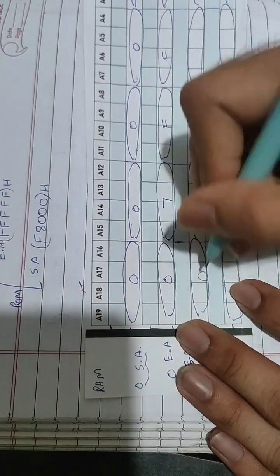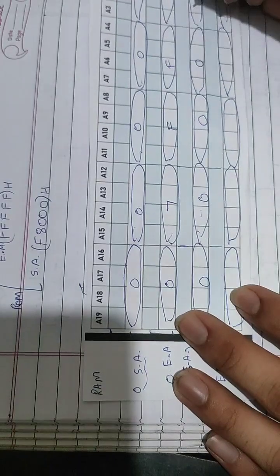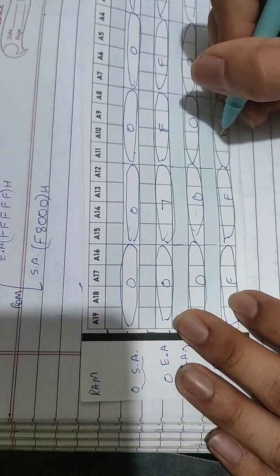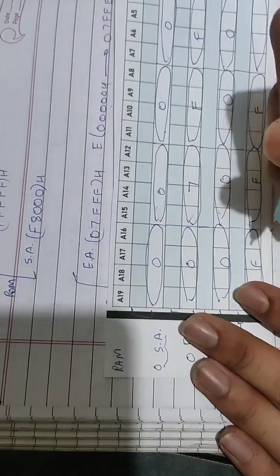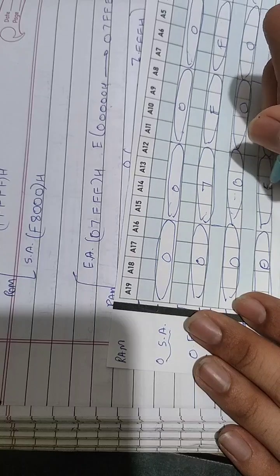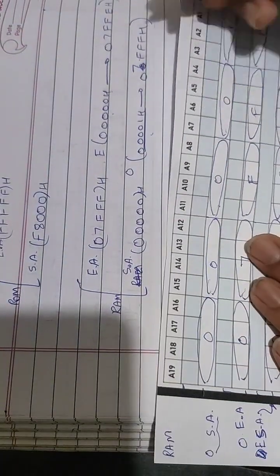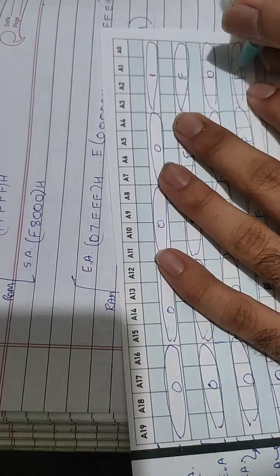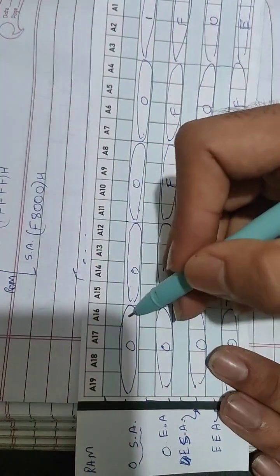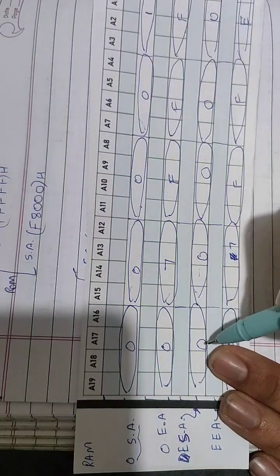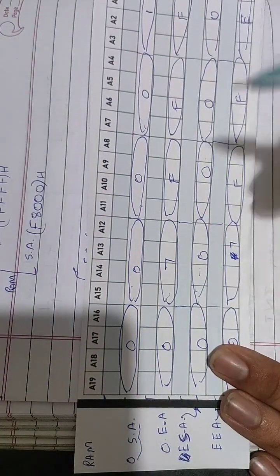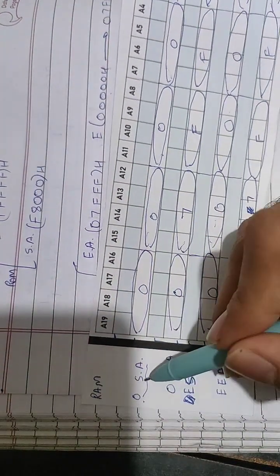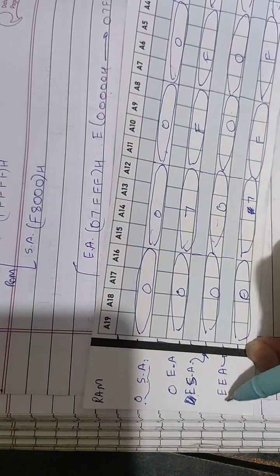So our starting address would be 00000, and it would be going till 07FFE. So this is our odd bank start address, odd bank ending address, even bank start address, even bank ending address for the RAM. These are just abbreviations: odd bank start, odd bank end, even bank start, even bank end.